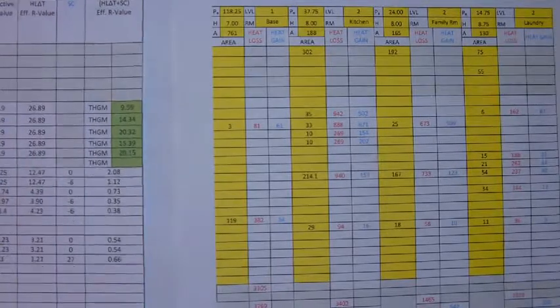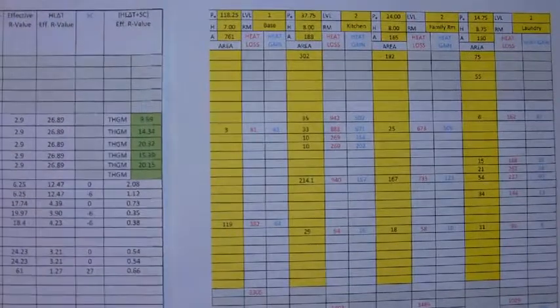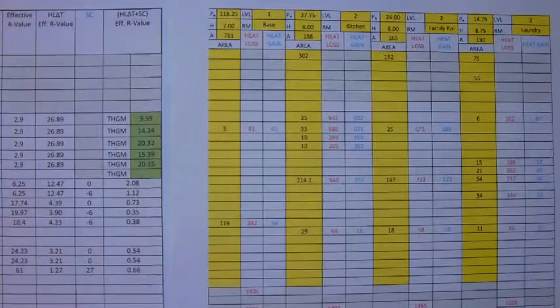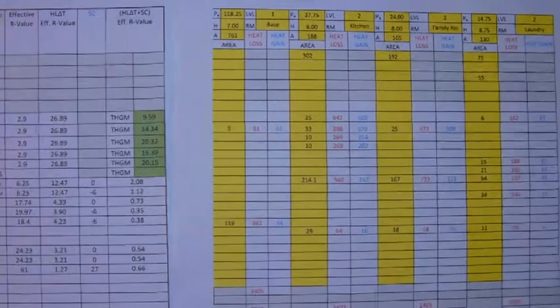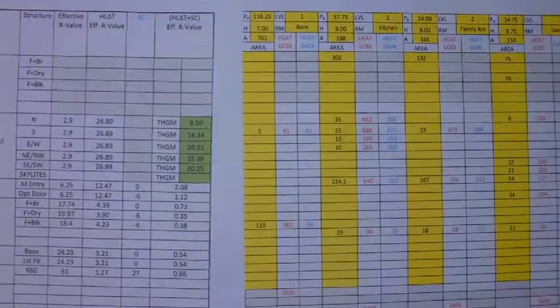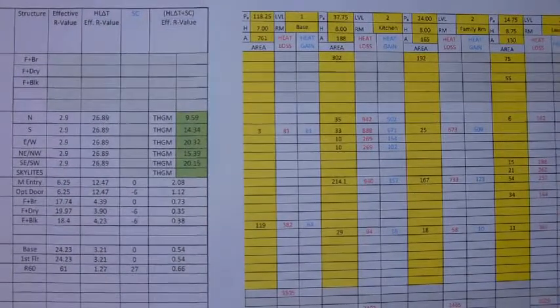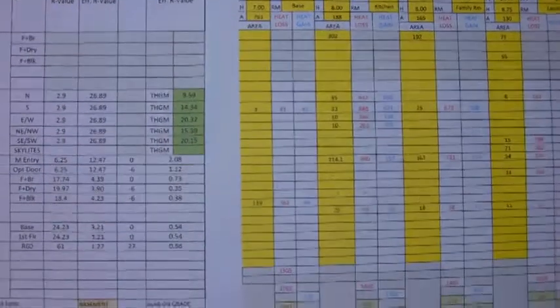Now, because the basement foundation heat loss is calculated by the CSA F280 spreadsheets, we do not have to calculate any exposed walls.